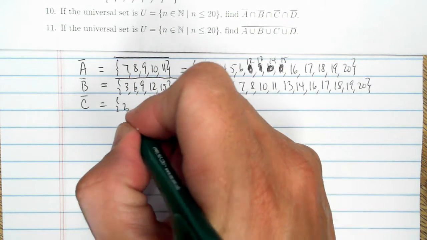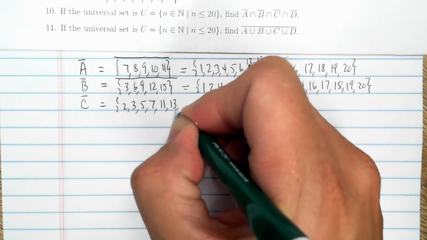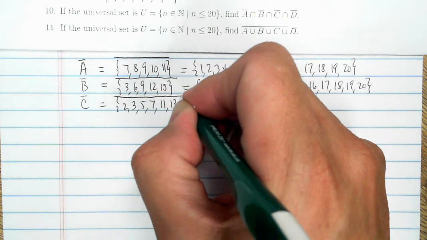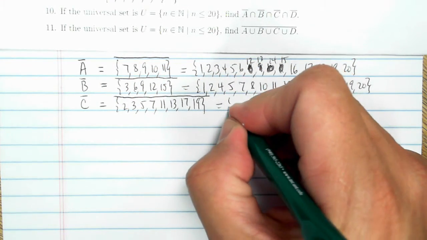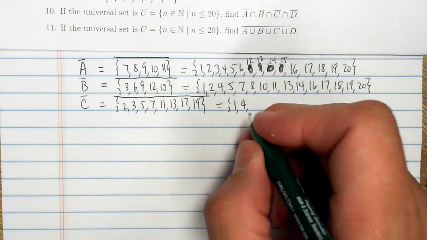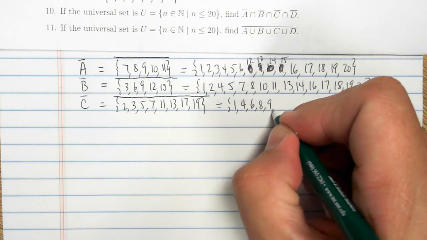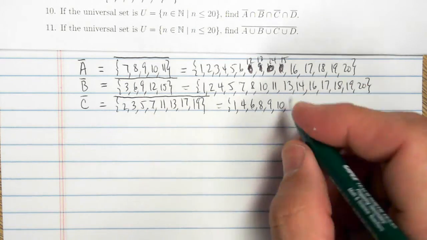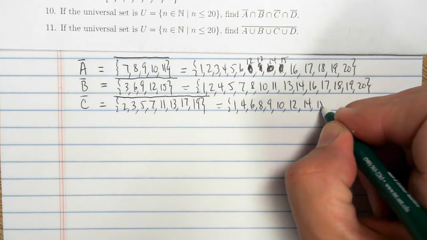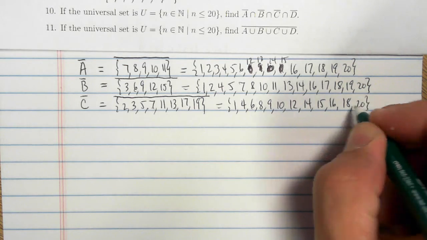Now C was all the prime numbers up to 20, so the complement will be 1 and then all the composite numbers: 4, 6, then everything between 7 and 11, so 8, 9, 10, 12, then between 13 and 17, we have 14, 15, 16, and then 18 and 20.